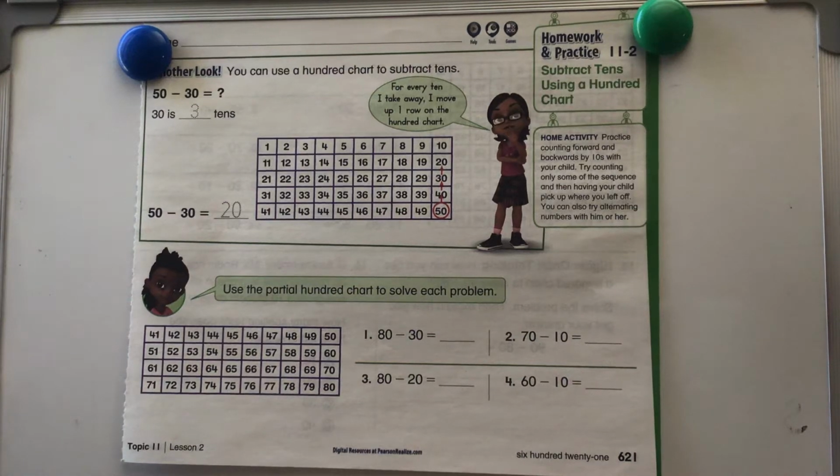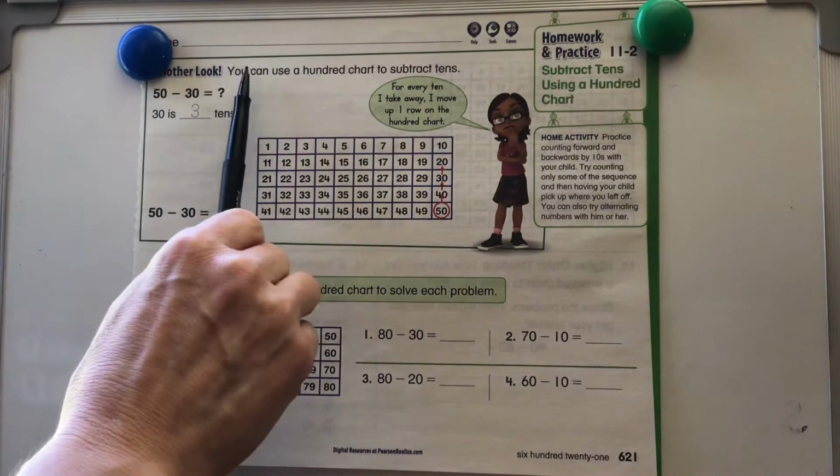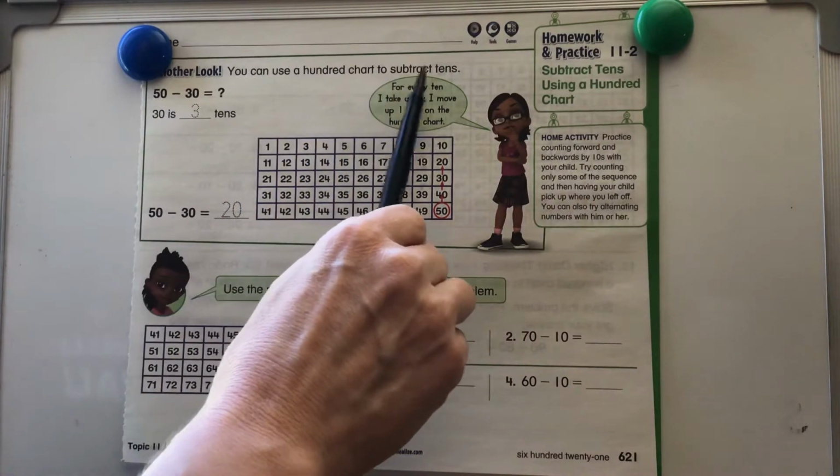This is our first grade homework practice, 11-2. We're subtracting tens using a hundreds chart. So it says another look. You can use a 100 chart to subtract tens.